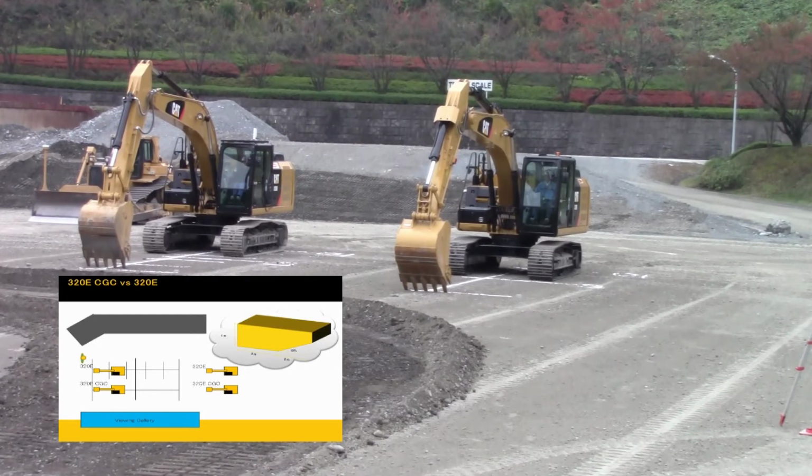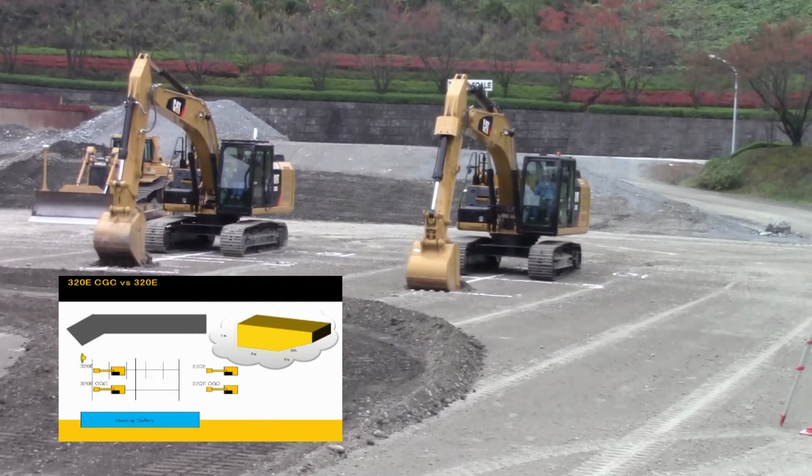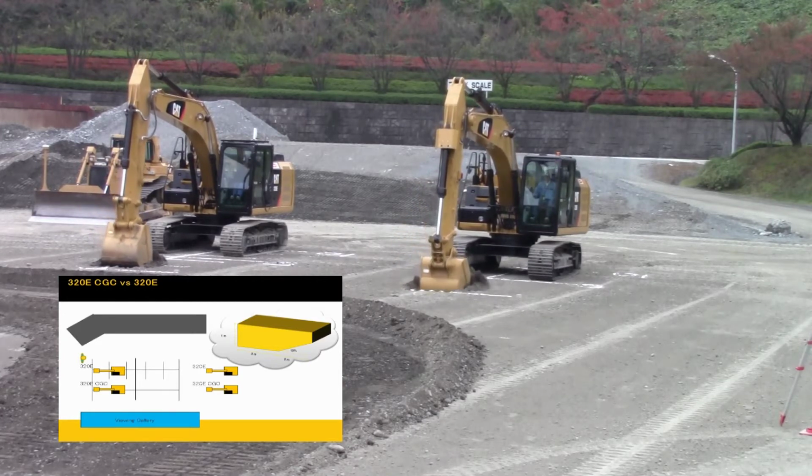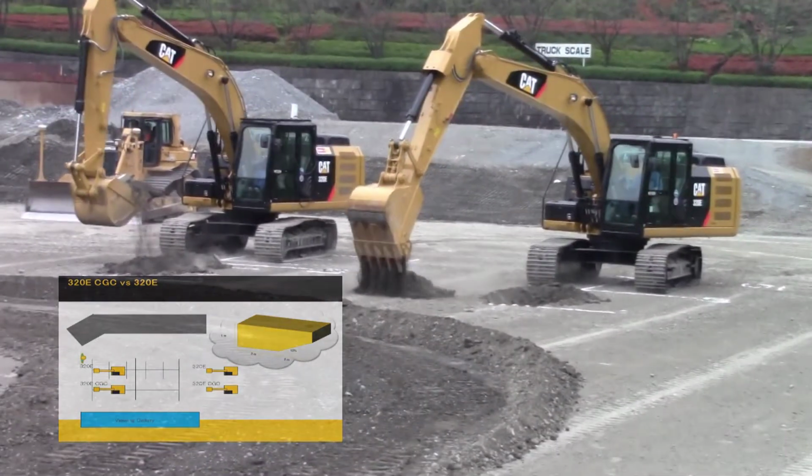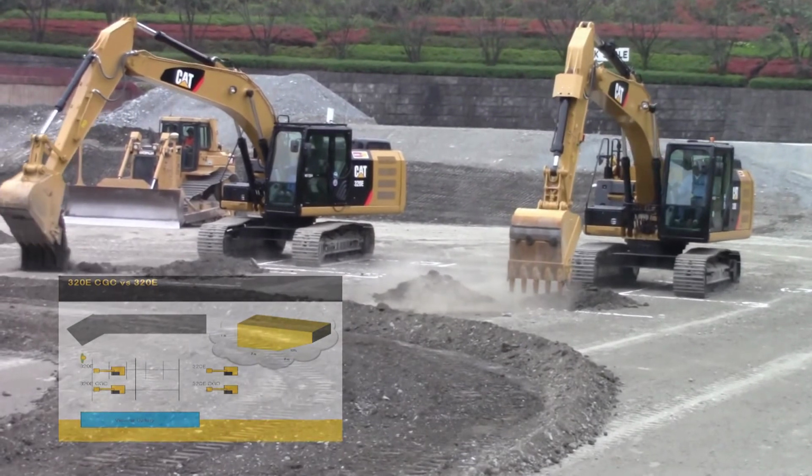3, 2, 1, start! There they go. We have started the timing on this screen so that we can keep track of the time difference between the two setups. This timing is needed for us to do a competitive comparison at the end of this demo.